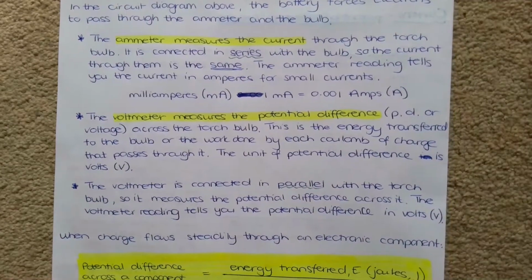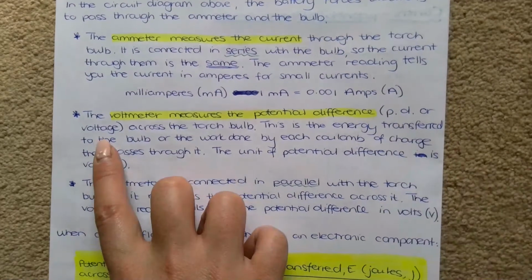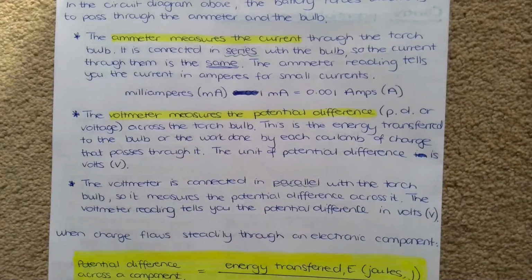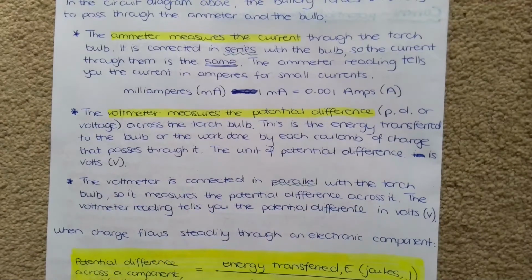A voltmeter measures the potential difference. Potential difference might be written as PD or voltage across the torch bulb. This is the energy transferred to the bulb, or the work done by each coulomb of charge that passes through it. The unit of potential difference is volts, and the symbol for volts is a capital V. The voltmeter is connected in parallel with the torch bulb, so it measures the potential difference across it.